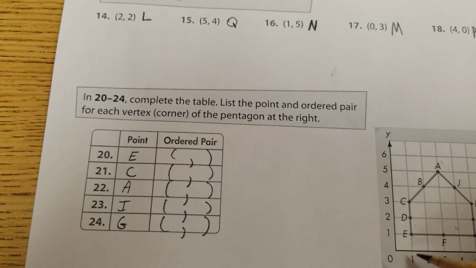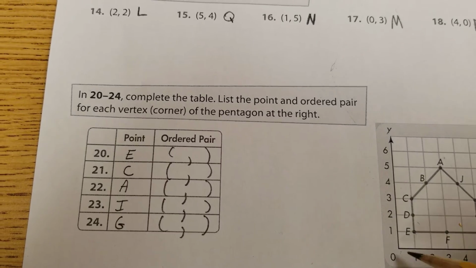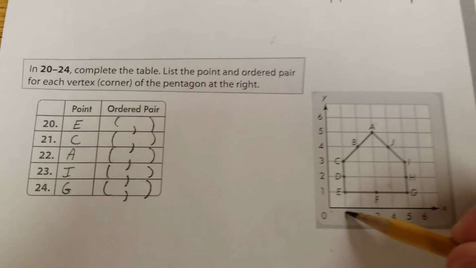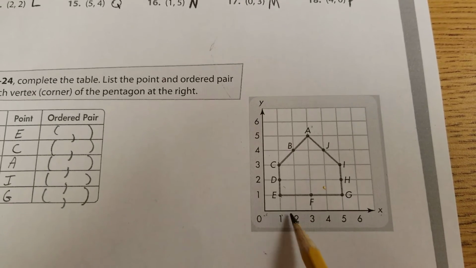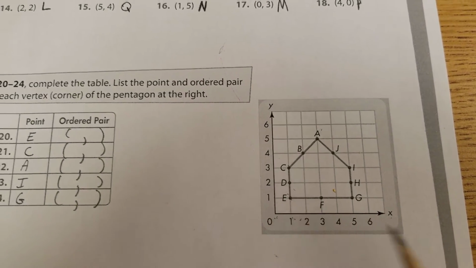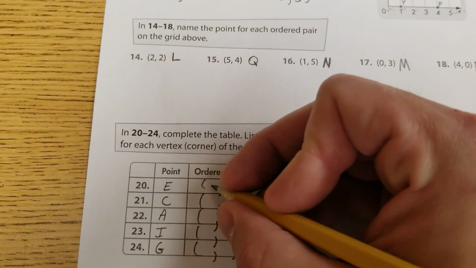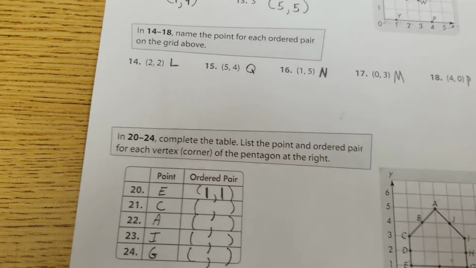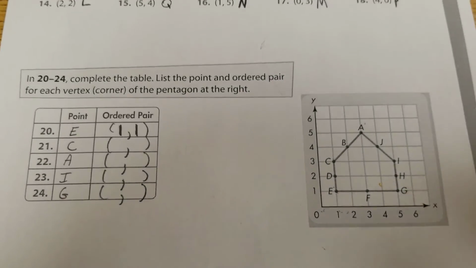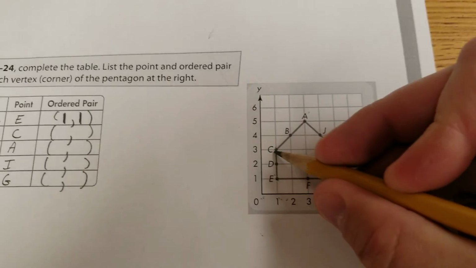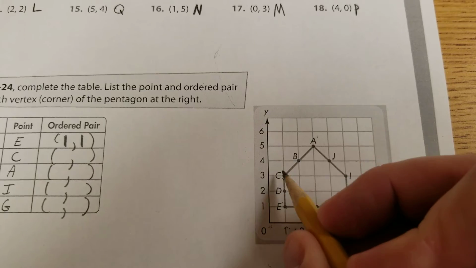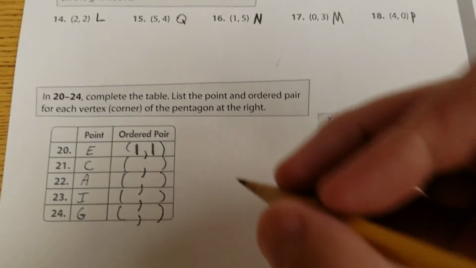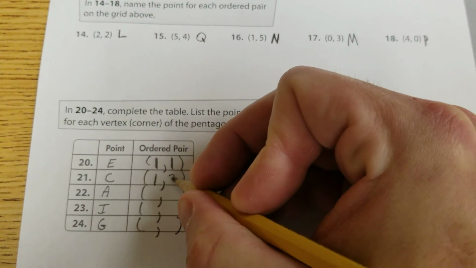So for E is the first one. I do my X first. Oops, let me start over again. For E, I start on the X. I go over 1 and then up 1. So E is going to be 1, 1. For C, which is right here, I do my X first. I go over 1 and then I go up 3. So C will be 1, 3.